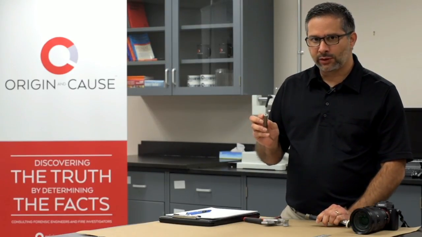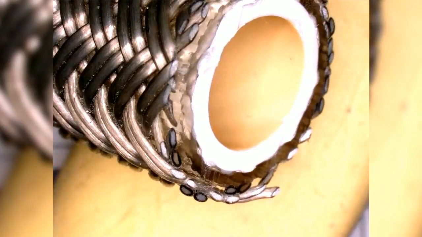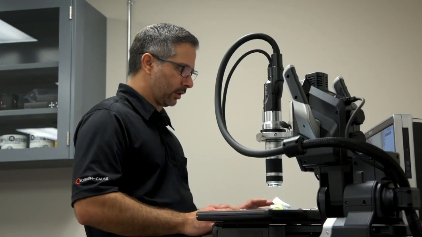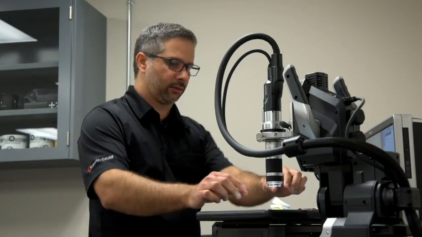So now that I have exposed the inner hose, let's go to the microscope and see how it looks. Let me show you first how a perfectly healthy inner tube looks. You can see here is the white inner tube. It has some yellowish discoloration.